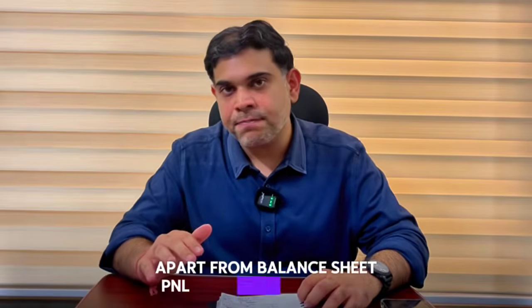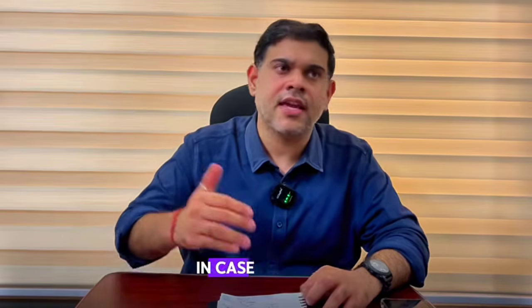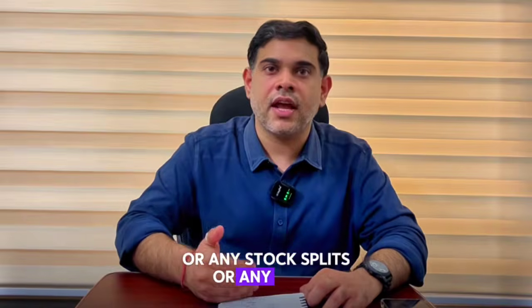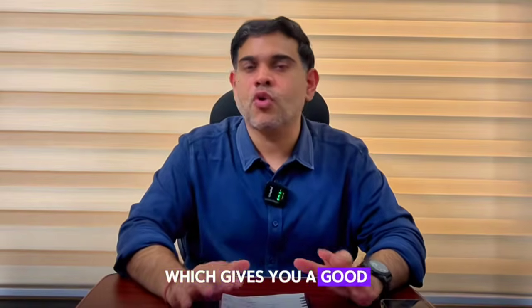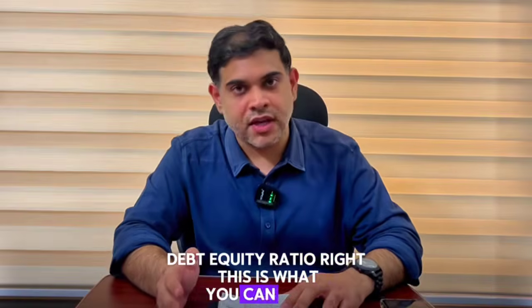Apart from the balance sheet, P&L, and cash flow statement, you should also check the statement of changes in equity, in case there is any bonus shares issued or any stock splits or any ESOPs being issued, which gives you a good idea about the capital structure of the company. For example, you can also check out ROCE, ROE, and other capital related metrics, the debt equity ratio. This is what you can check.